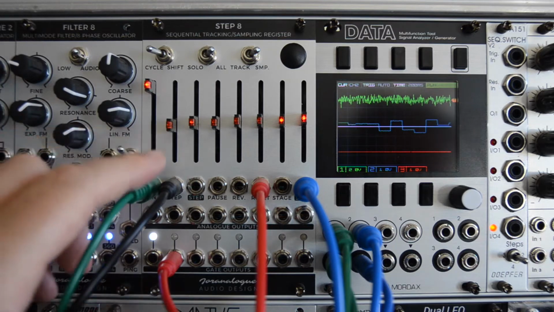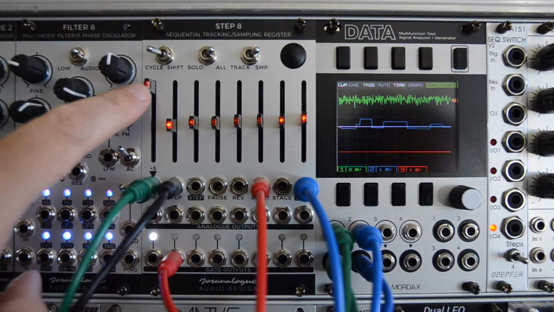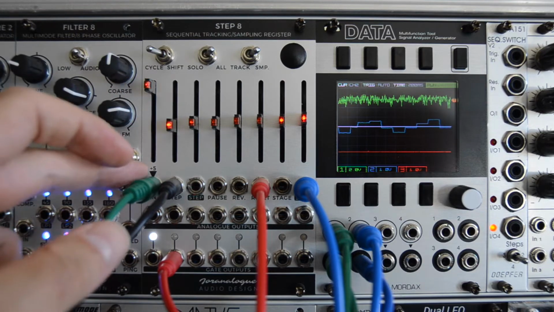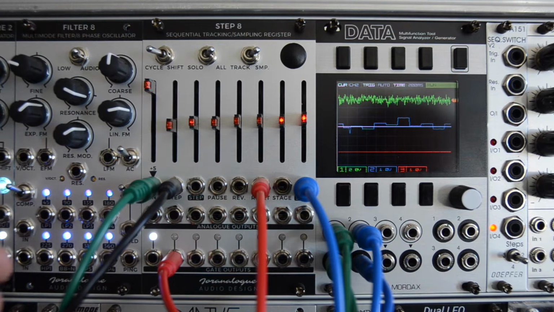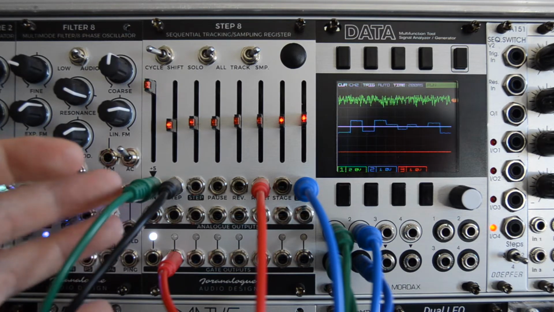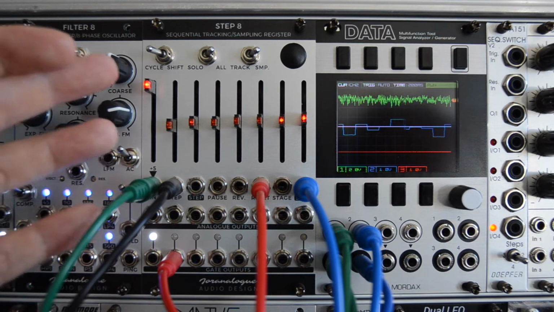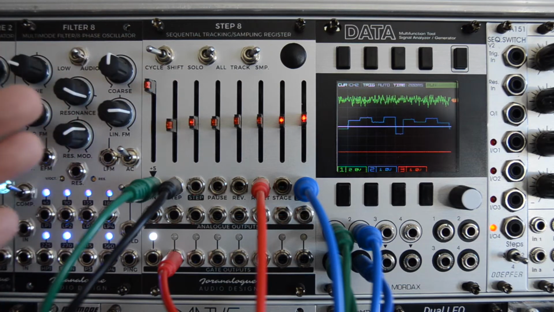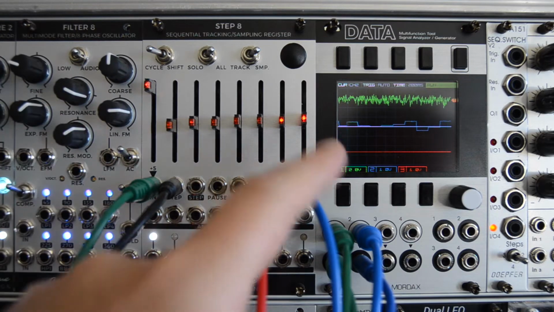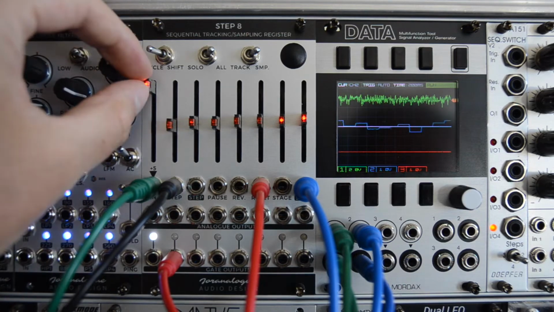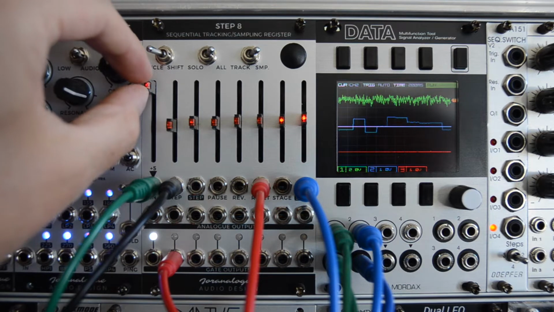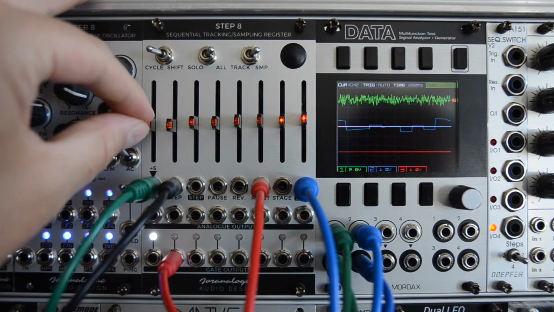Now, one thing to keep in mind when looking at the LED here, the LED will only light up for voltages between 0 and 5 volts. So when you're sending a bipolar signal into the input of step 8, the fact that the LED is unlit does not mean that there is no signal. It does not mean that the output is 0 volt. It just means that the voltage might be below 0, and you still can attenuate negative voltages as well.